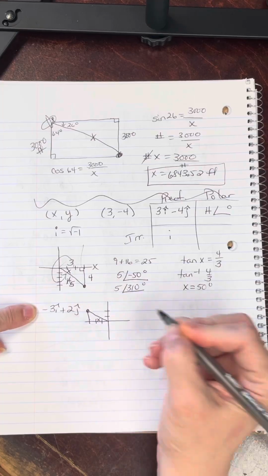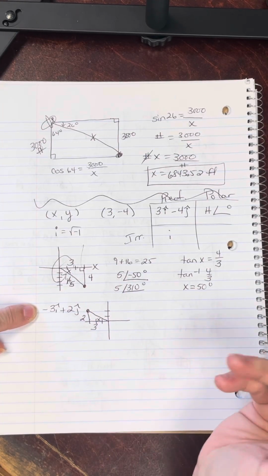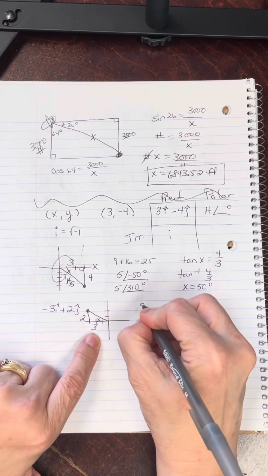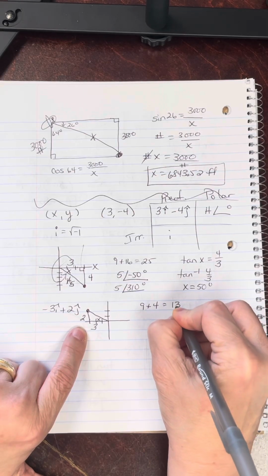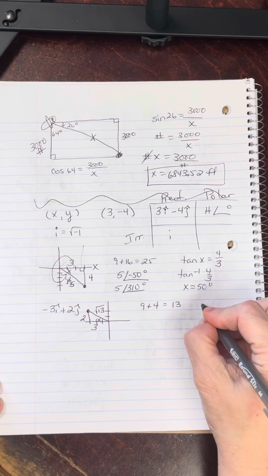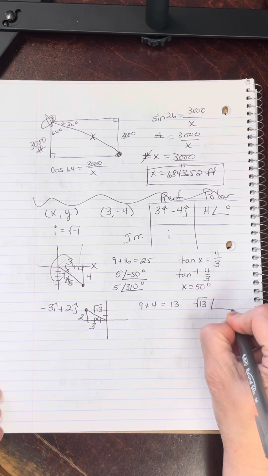We do not know our degree. We know that this is 2. We know that this is 3. Since we're converting, I'm heading to finding the hypotenuse. So let's square: 3 squared is 9, 2 squared is 4. That's 13. So my hypotenuse will be square root of 13. So for all 4 of my answers, I will have square root of 13.